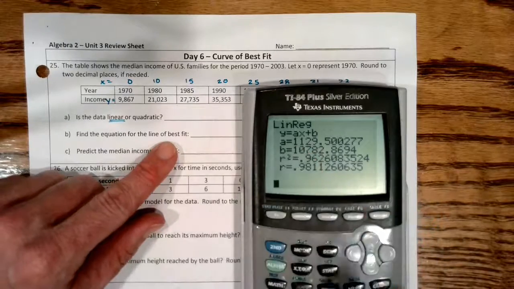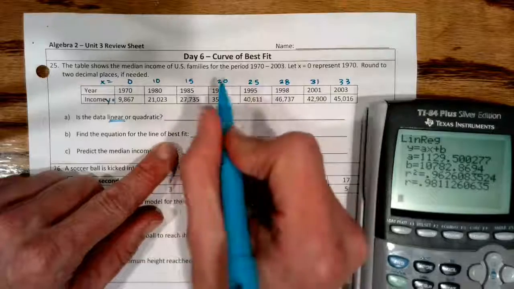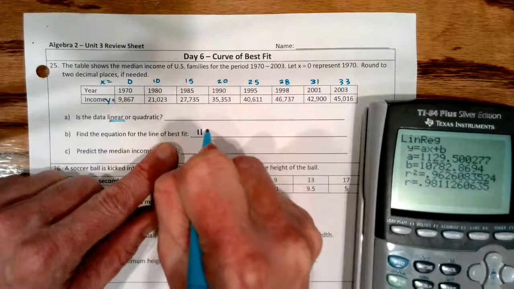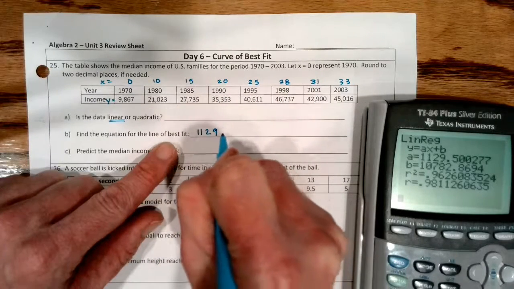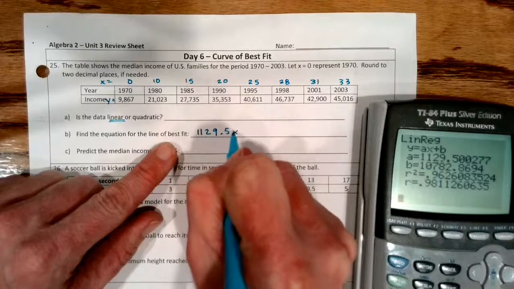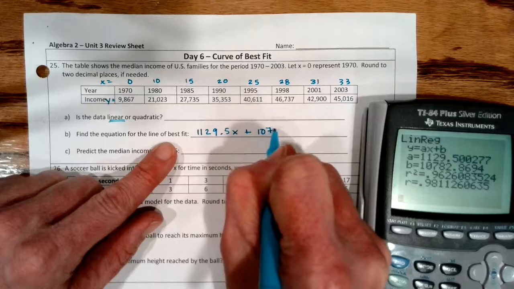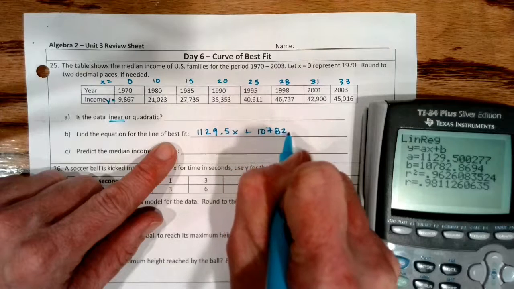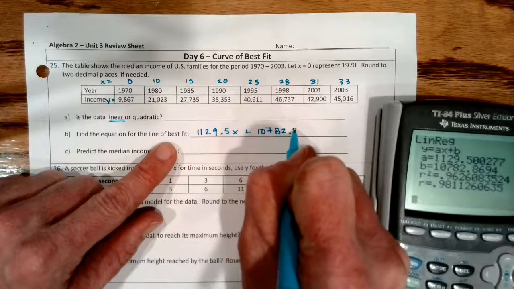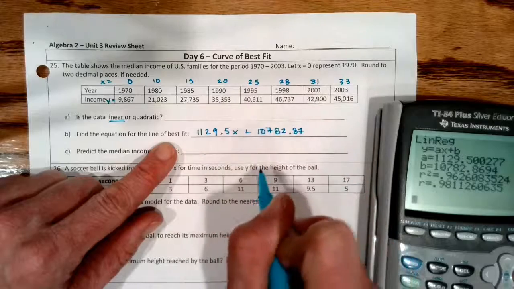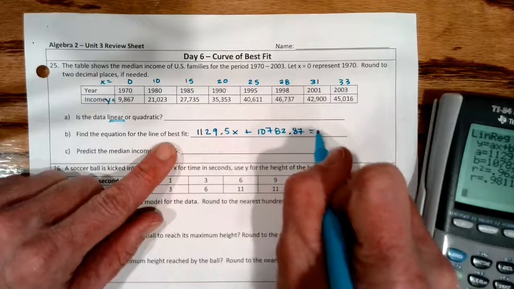When I find the equation for that line of best fit, I can look here. There's my A and there's my B. So I know I have 1129.5x plus 10782.87 is equal to Y.